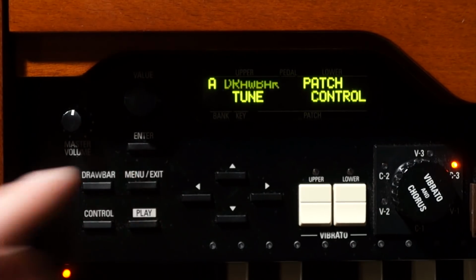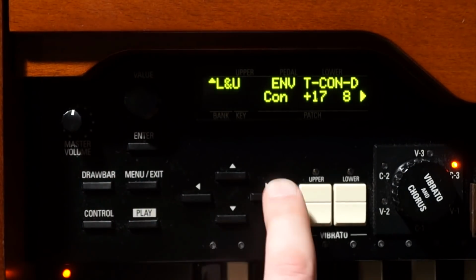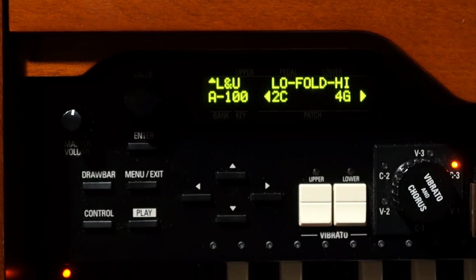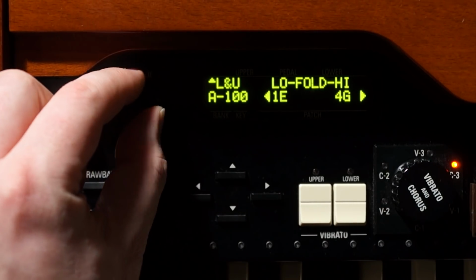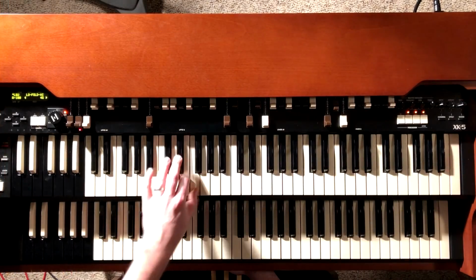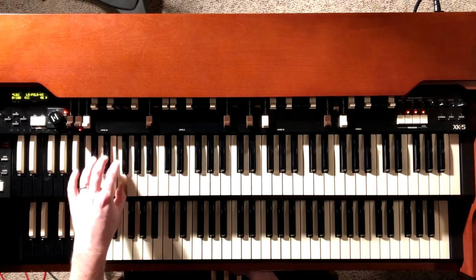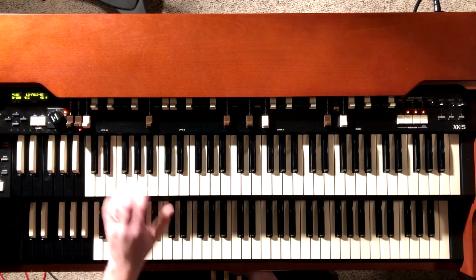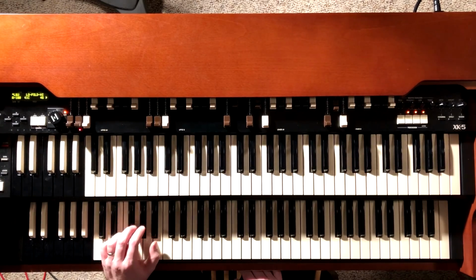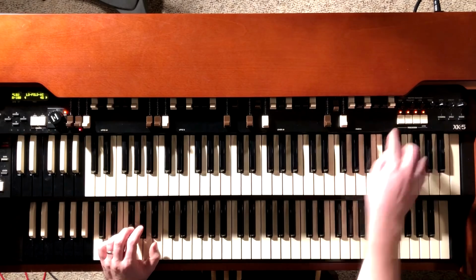If we go to Menu, Drawbar, press Enter, scroll over until we get to this low fold high. This sets the low foldback and the high foldback. So we can turn this down all the way down to 1C, and now check out what happens. Ooh. Big bass, right?